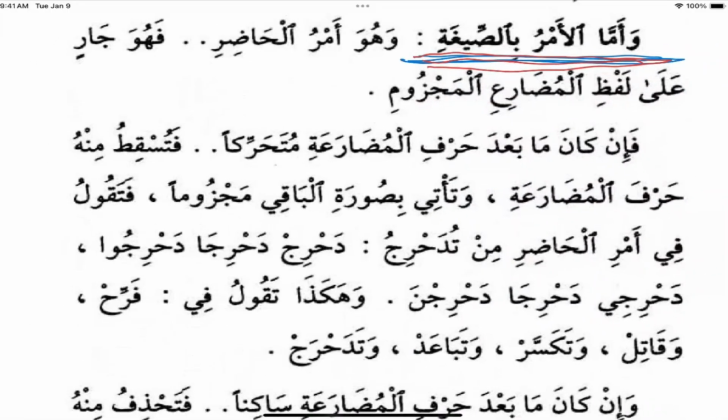So today we've reached the topic of the imperative verb. And the way the author speaks about that is that he says, may Allah have mercy upon him, وَأَمَّا الْأَمْرُ بِالصِّيغَةِ. As for the command by an established pattern in the Arabic language, not by a mere particle, but by a phrase, if you want, which is the verb of command.